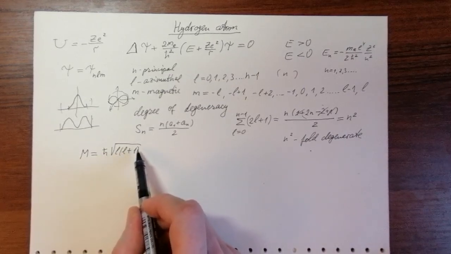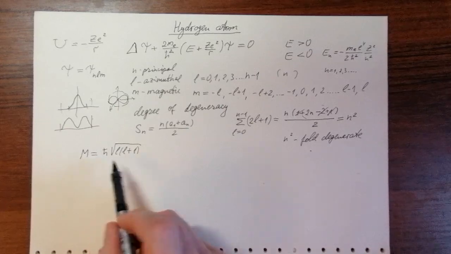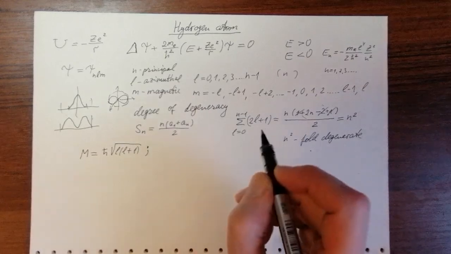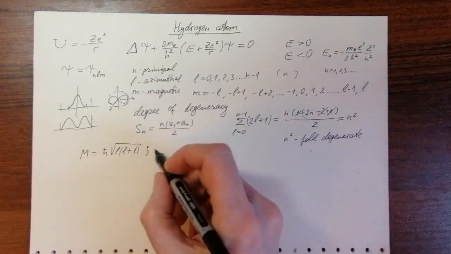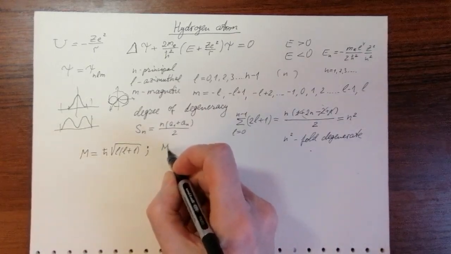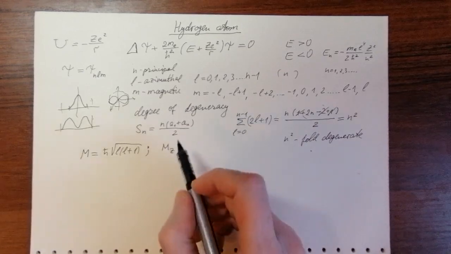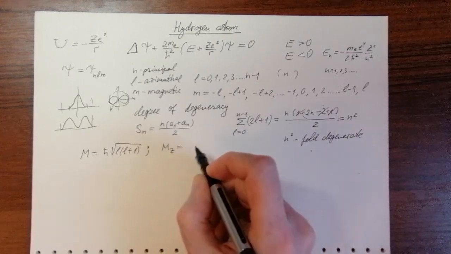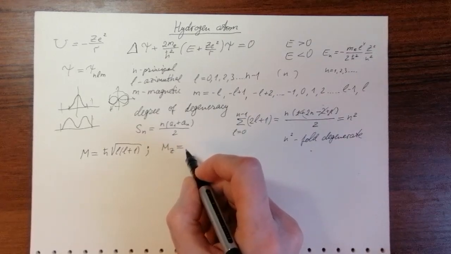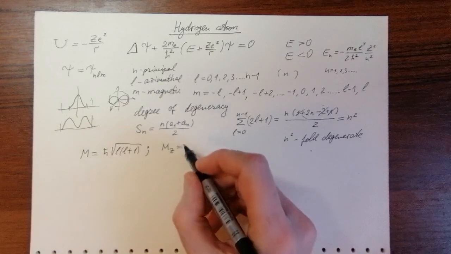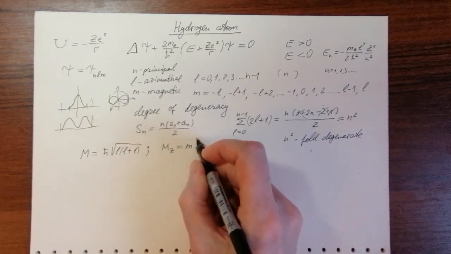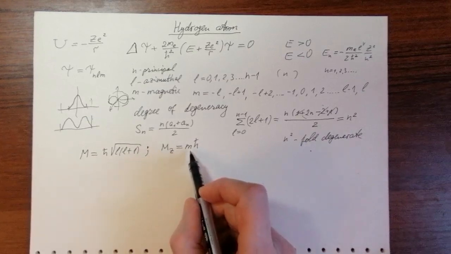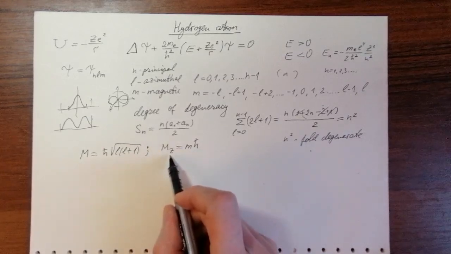And the projection of the angular momentum on some direction, which I already explained how it can be organized, this Lz is the projection of angular momentum on some axis z, and it is defined by the magnetic number. So it is mħ, and you see that the projection is also a discrete value.